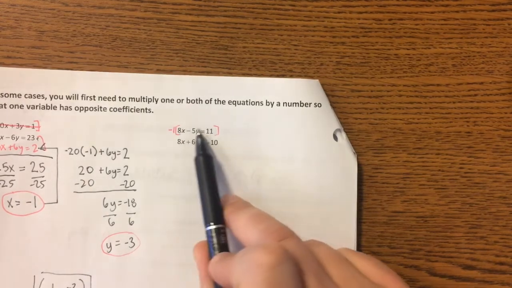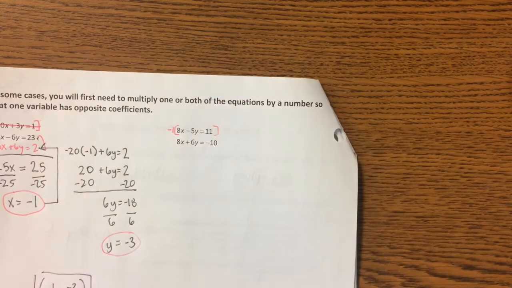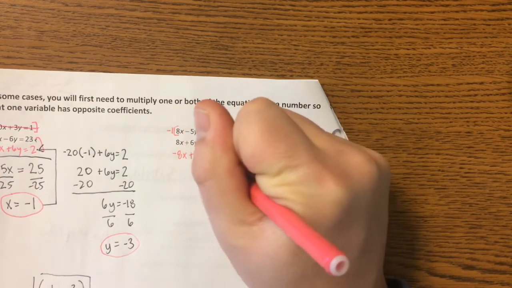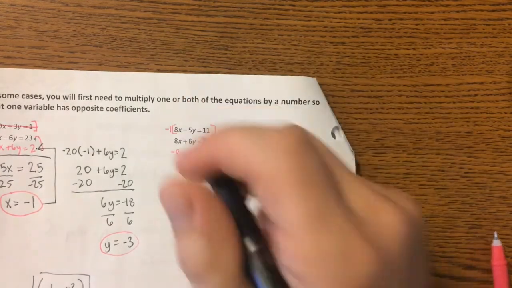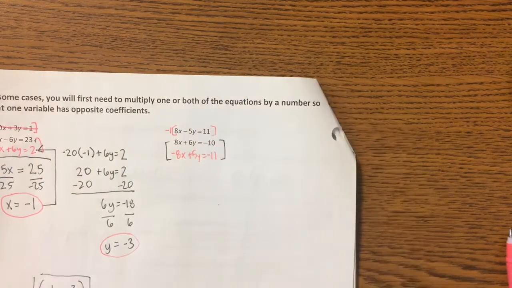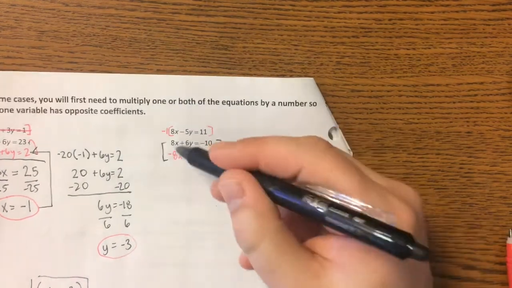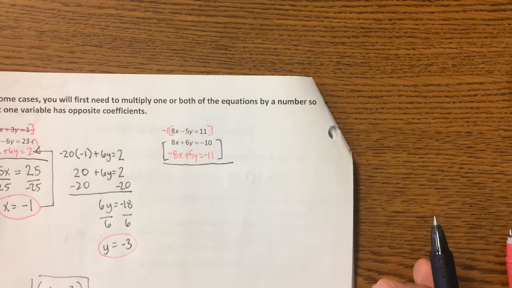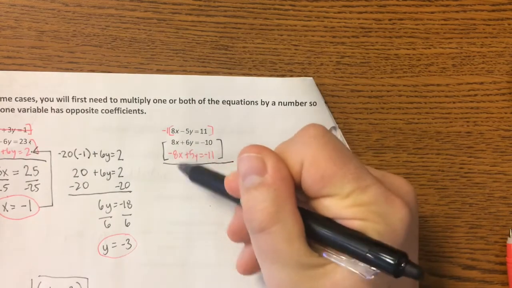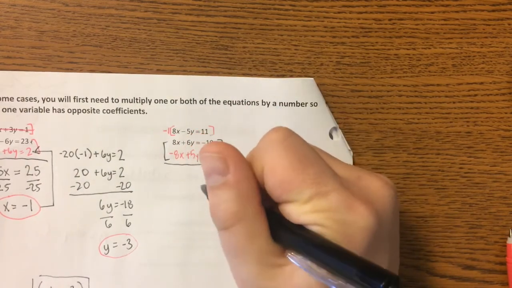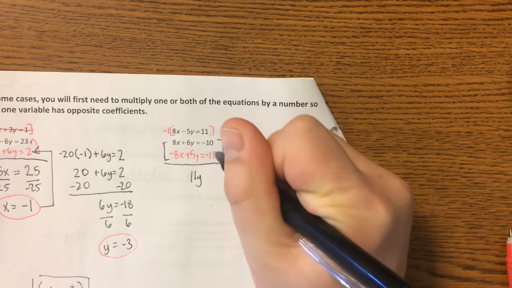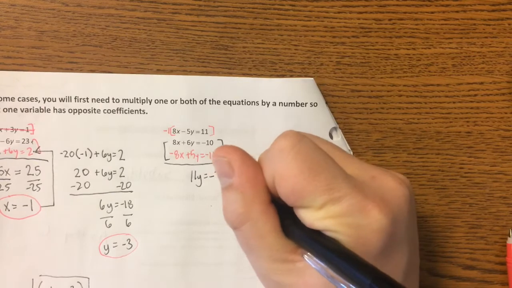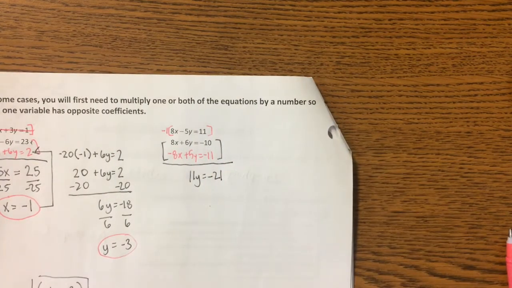So when I multiply this by negative 1, that gives me negative 8x plus 5y equals negative 11. All right, so now this is set up in a convenient way where if I add these two together, the x's will cancel out. So 8x plus negative 8x is 0. 6y plus 5y is 11y. Negative 11 minus 10. Oh, this is not going to work out very nicely, is it? Oof. Yuck.